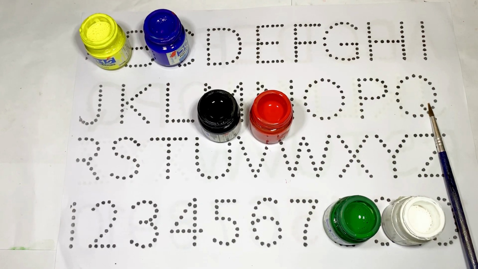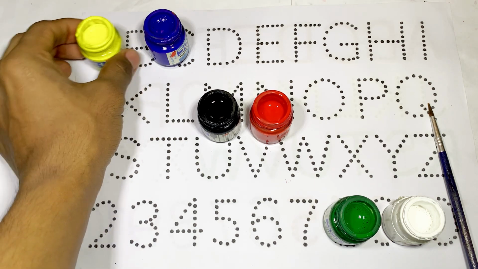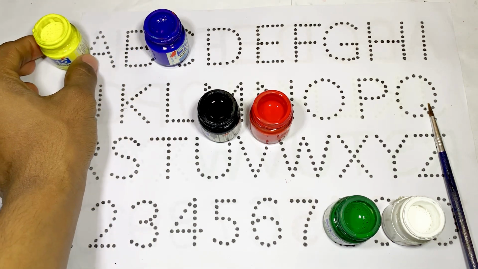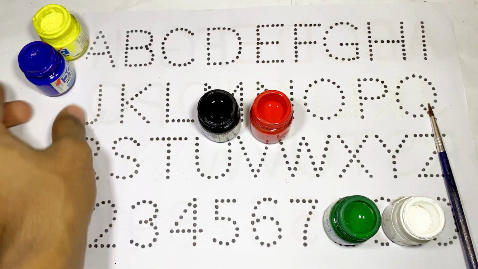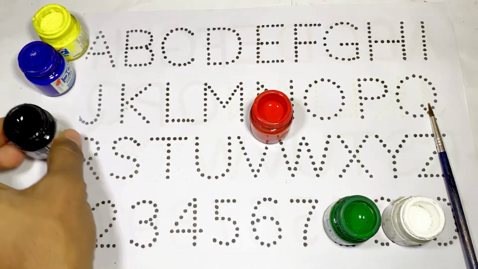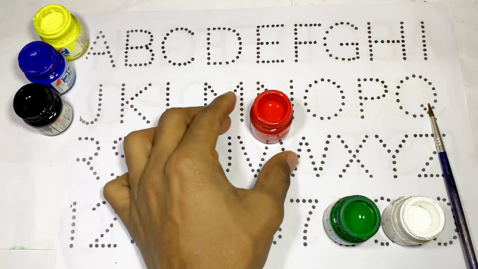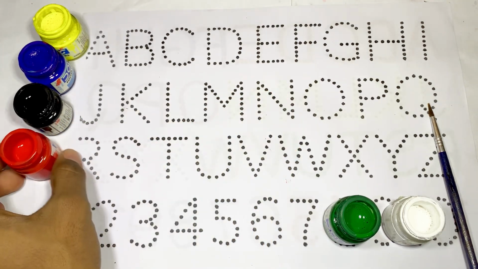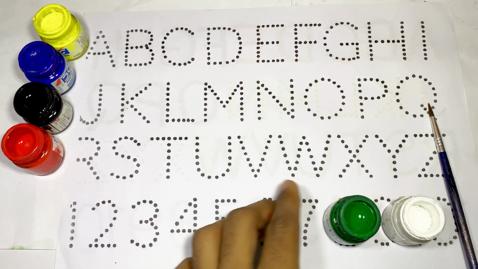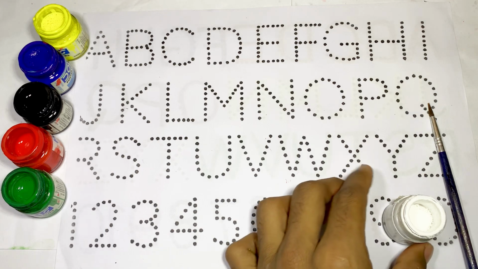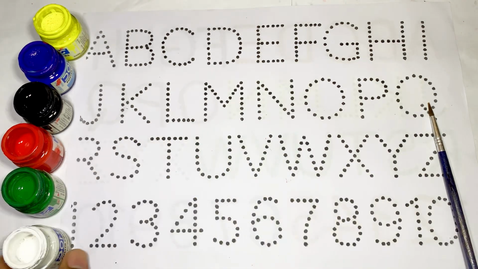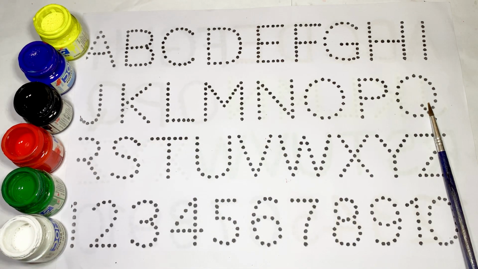Today we will learn alphabets and numbers. Kids, colors names: yellow color, blue color, black color, red color, green color, white color. Kids, now let's do coloring ABC and 1 to 3.